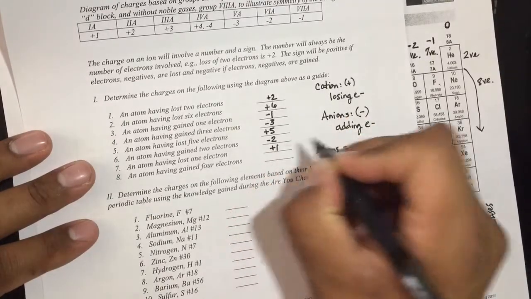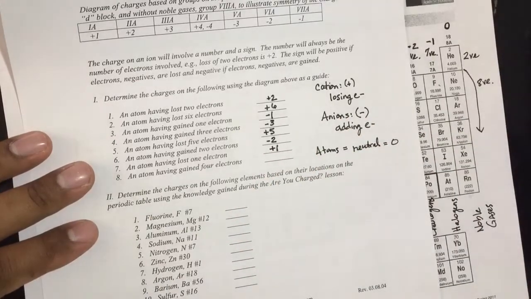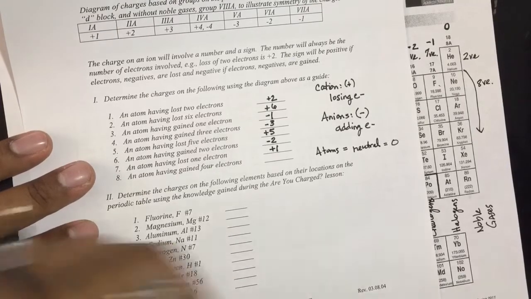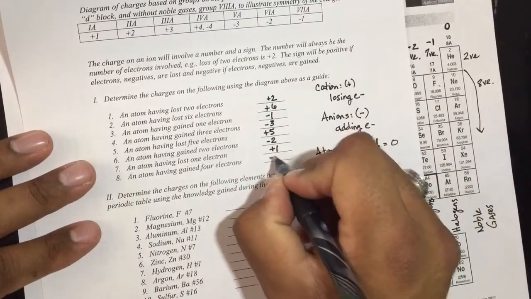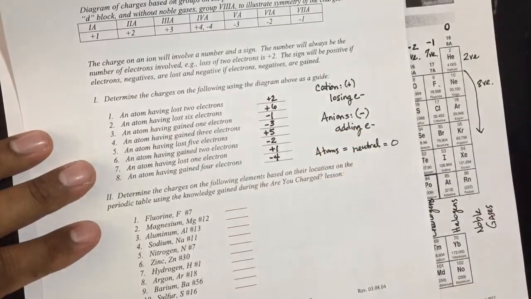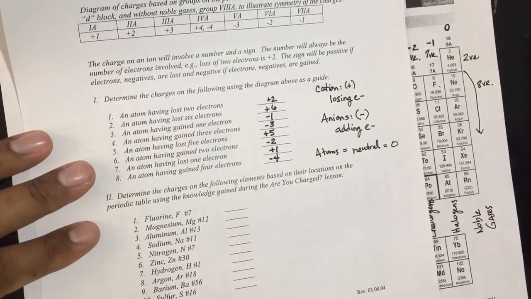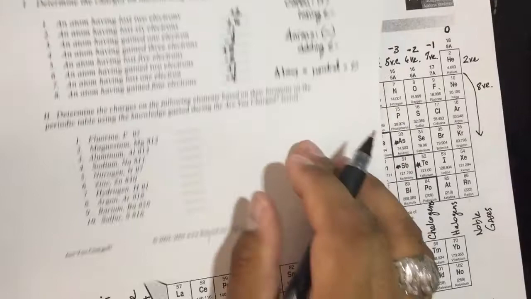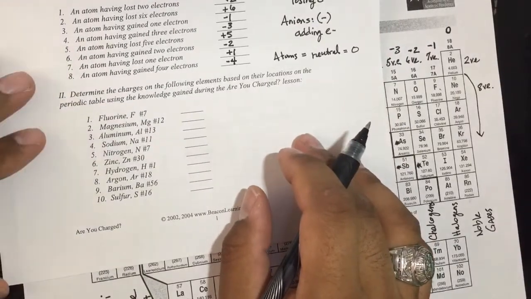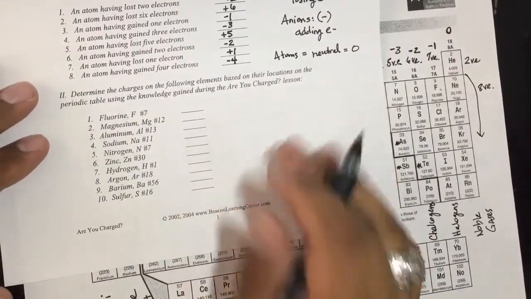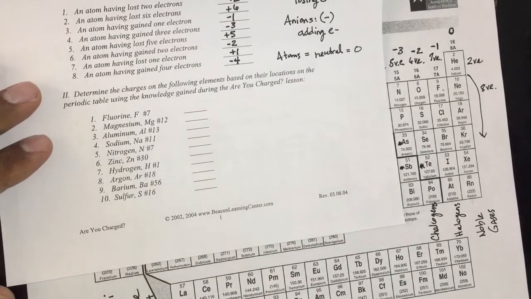Positivo como todos los hombres. An atom having gained 4 electrons. Minus 4, negative 4, like all the women. Están negativas las mujeres. Ay, no se crean, no se crean. No más algunas. La mayoría.